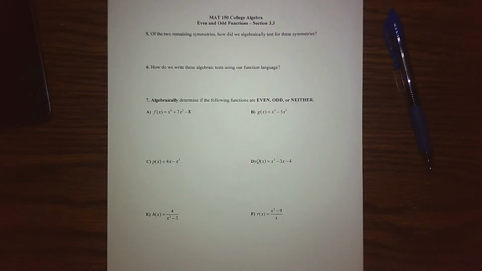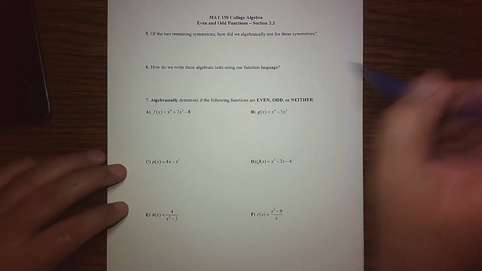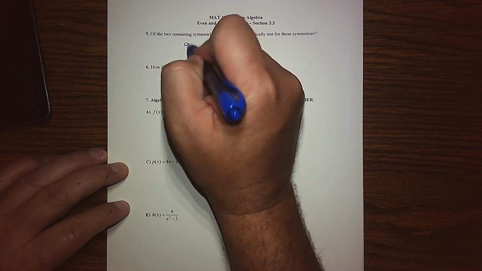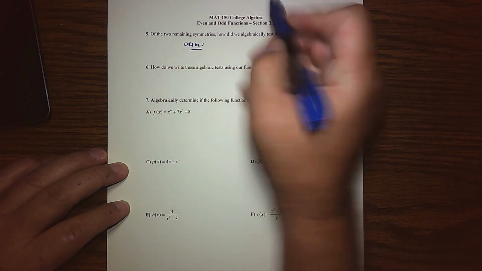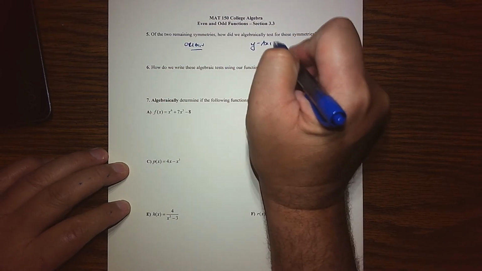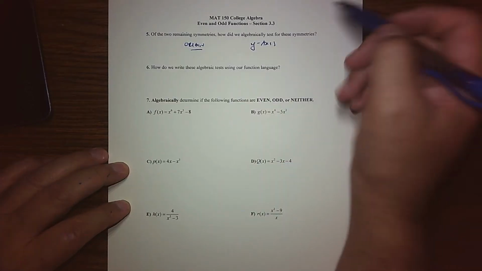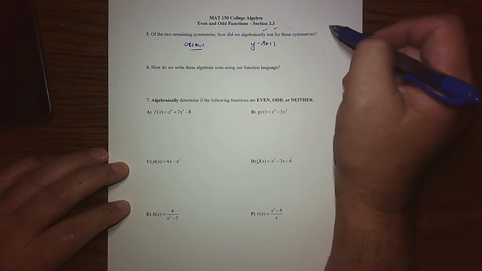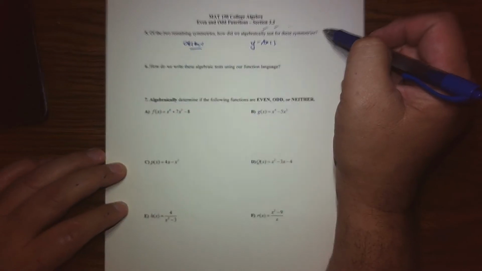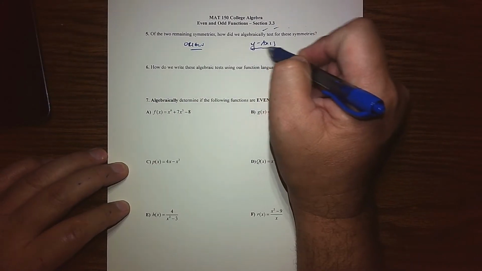Now that we have visually talked about symmetries and the meaning of even and oddness for a function, let's go ahead and turn our attention to an algebraic test. The two remaining symmetries, so we have the origin and we have the y-axis, right? Do you guys recall how we algebraically tested for these two types of symmetries?